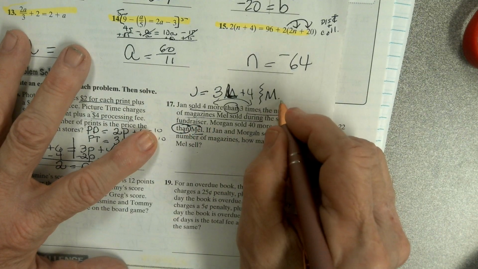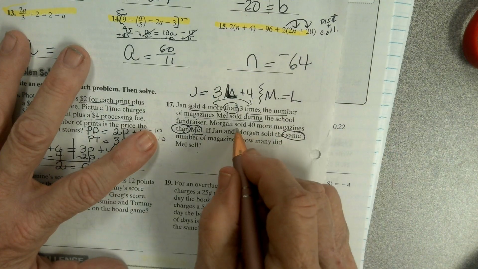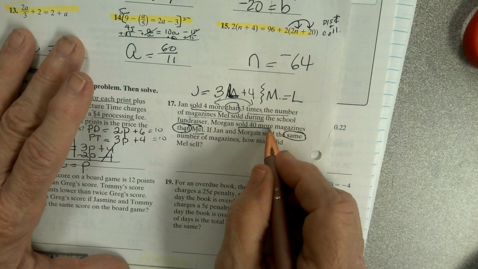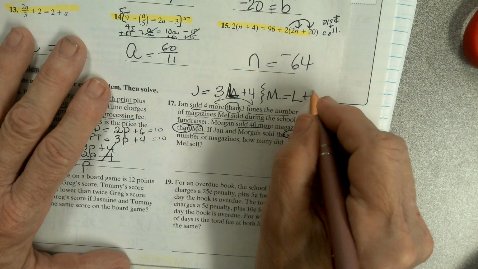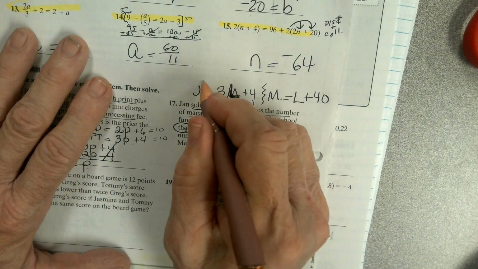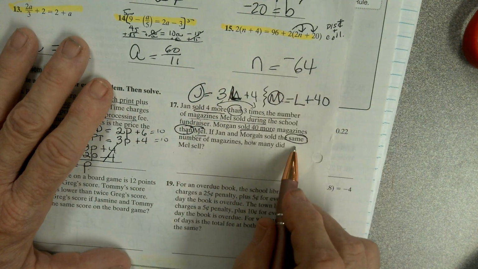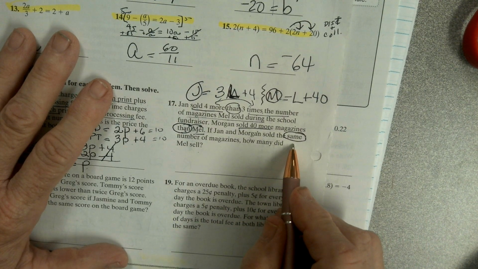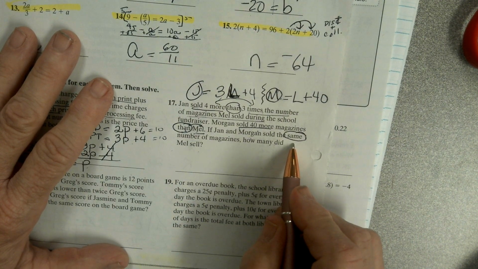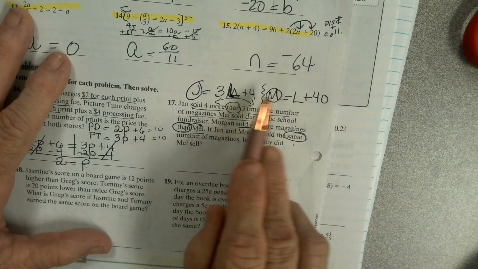So Morgan had an amount equal to Mel's amount. And then how many more? 40 more. Plus 40 more. If Jan, here's Jan, and Morgan sold the same number of magazines, how many did Mel sell? So guess what I need to do if they sold an equal amount?